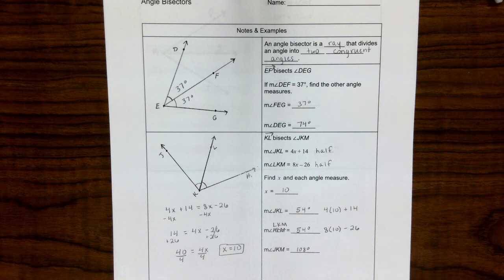Or what I would do, and more likely what you're going to encounter on any assignment or anything later in the future, is once you get one half of it, just double this. So 2 times 54, and that will get you the whole. Okay? So 2 times 54 is 108, or when you find both halves, 54 plus 54, that will get you the 108. Either way you want to do it.